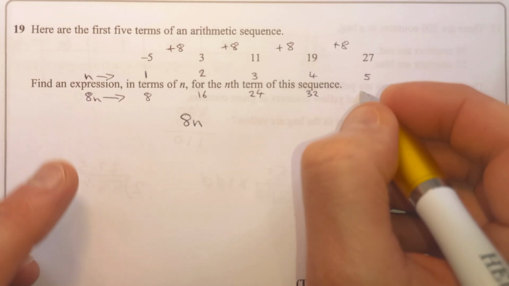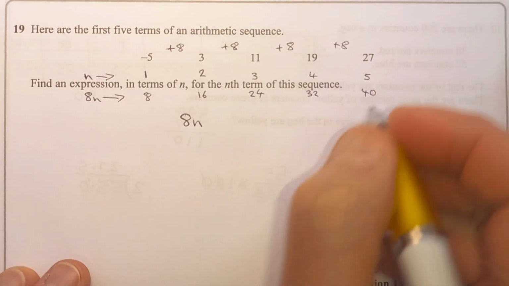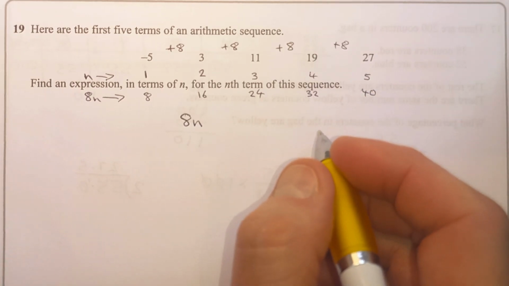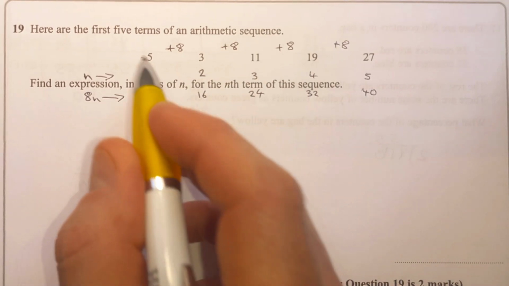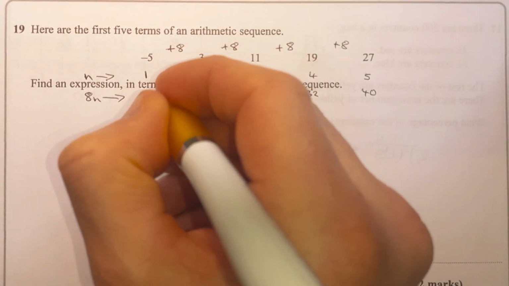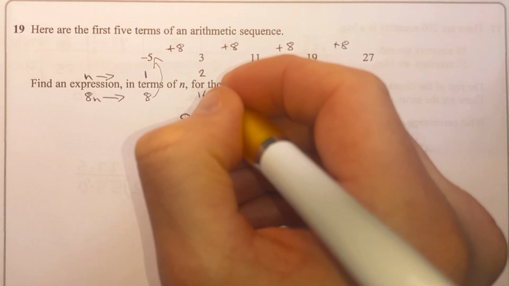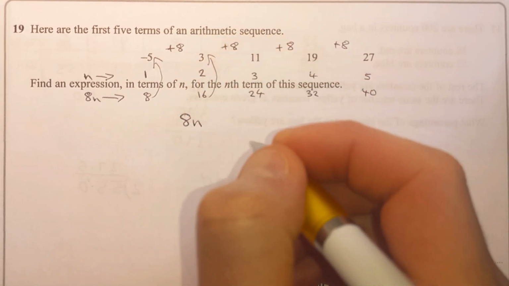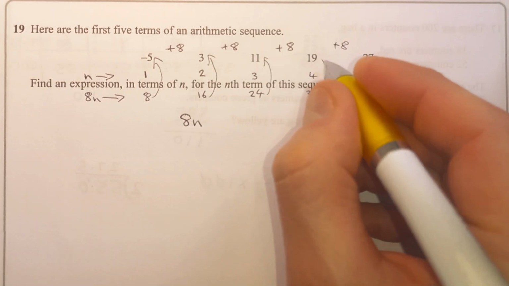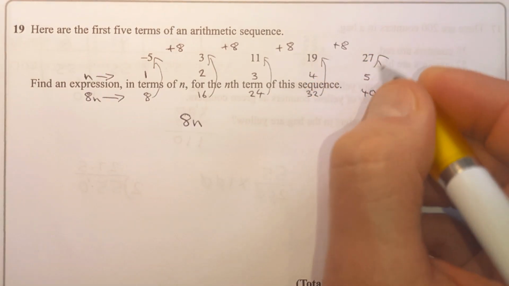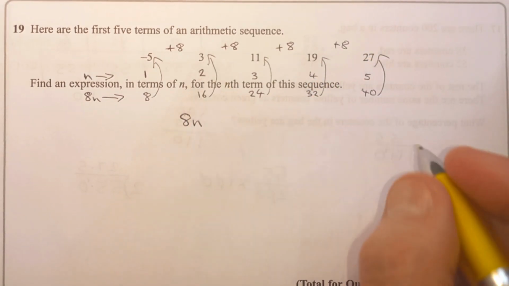Add another 8 would be 40. Okay, so we've got to think, well, how are we getting from these numbers to these numbers. So from 8 down to minus 5, or 16 to 3. All of these, because it should be the same rule each time. I'm going to start with the 16 to 3.